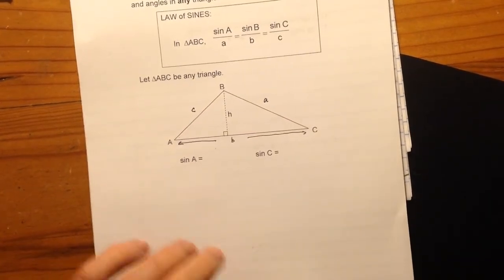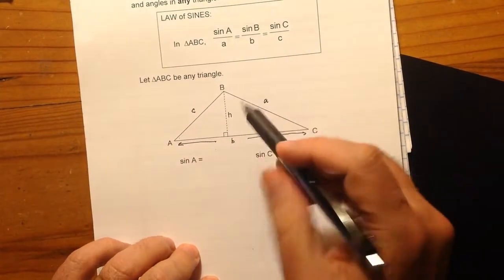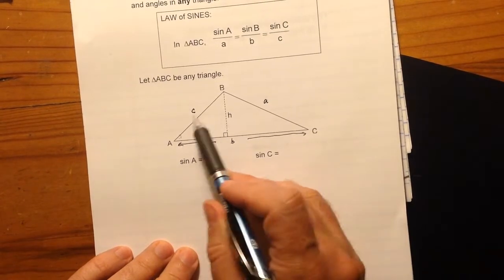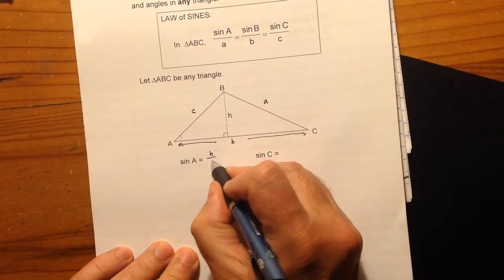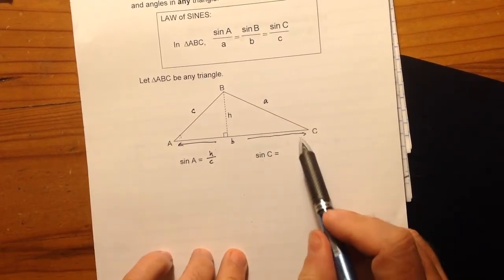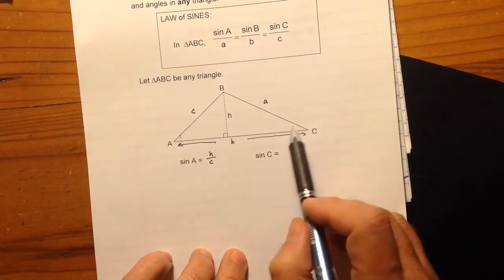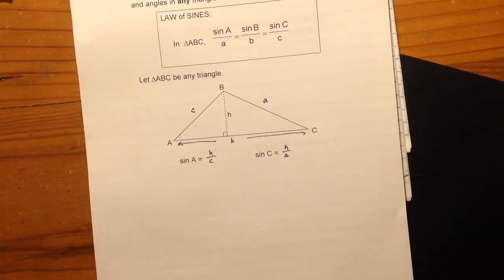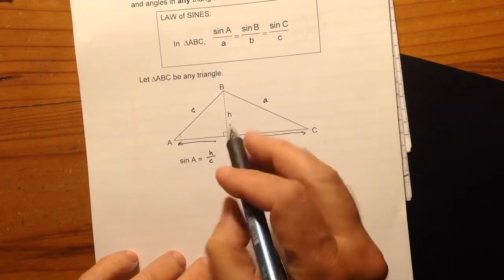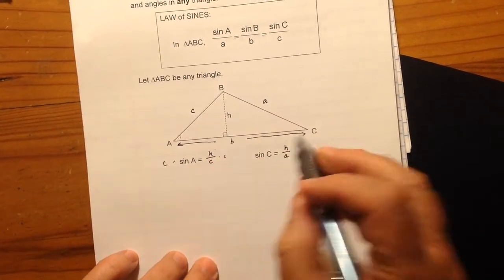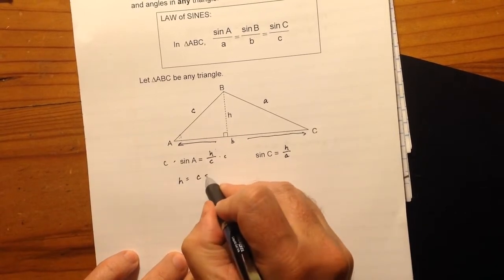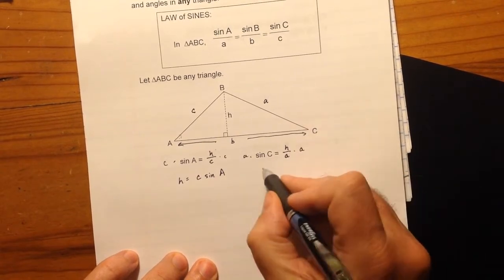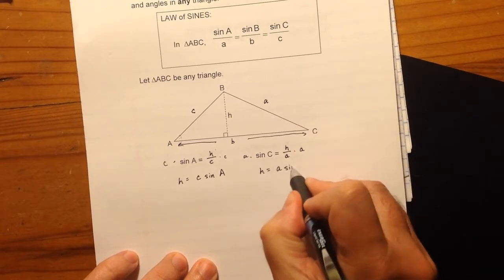All right? So, using the right triangle formed by H, I can define sine of angle A as opposite over hypotenuse, that would be H over C. Likewise, I can define sine of angle C over here, using the right triangle, as H over A. And since both of these have a common variable of H, I'm going to solve for H. So I'm going to multiply times C on both of these, and I get H is equal to C sine A. And same thing here, I'm going to multiply both sides by A to get the H by itself. And H is equal to A sine C.